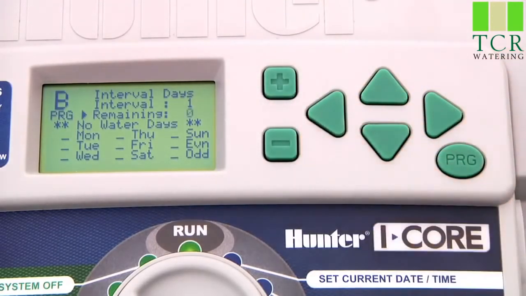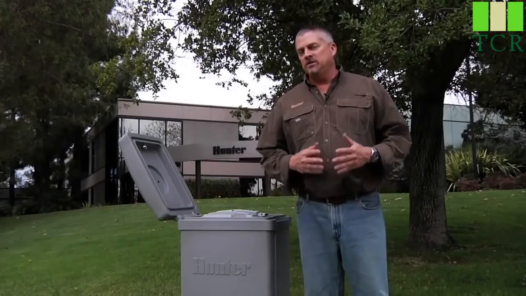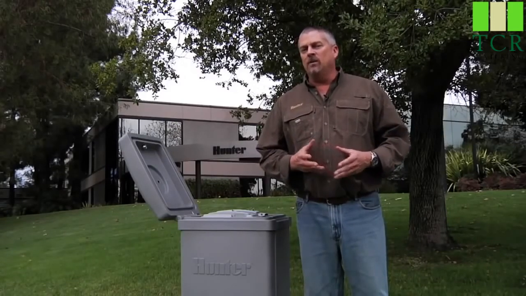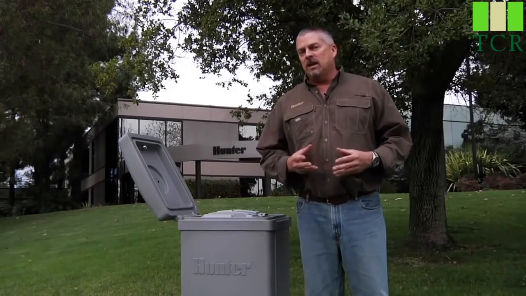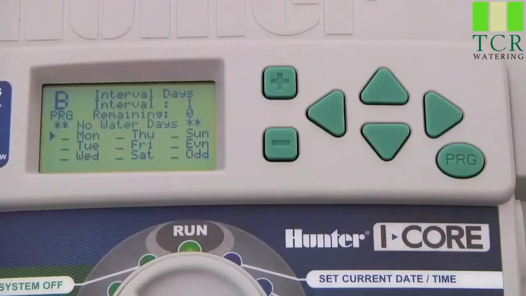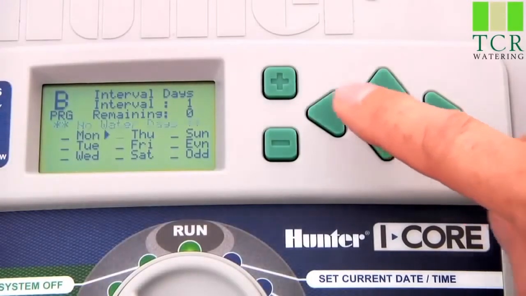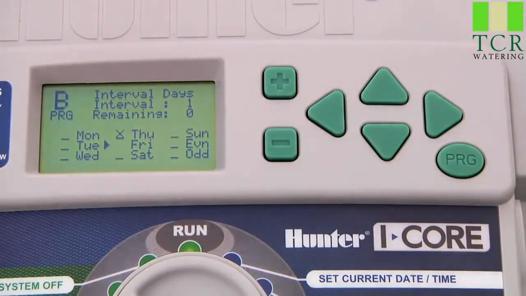The lower half of the display gives you a chance to cancel any day of the week that you do not want water to turn on. In our example, we usually do yard work on Thursdays, so we don't want any watering to occur. So we'll set up to where it waters every 4 days except if it falls on a Thursday. We do this by moving down to the day we want to cancel and press the plus button to put an X next to Thursday to tag it as a no water day.